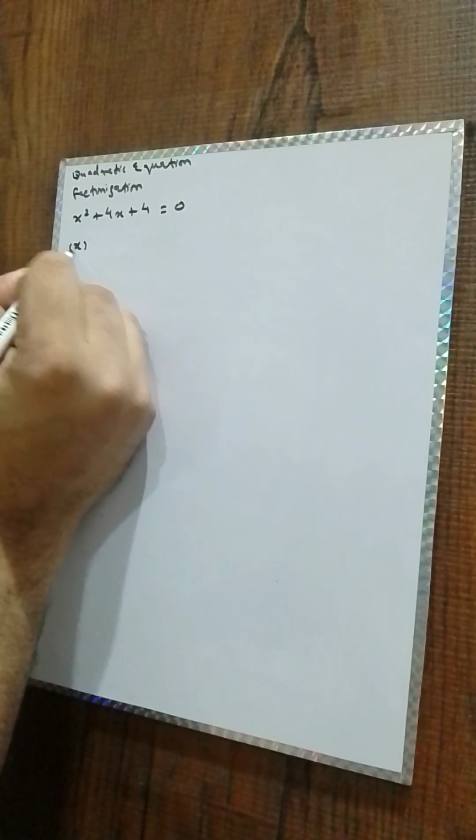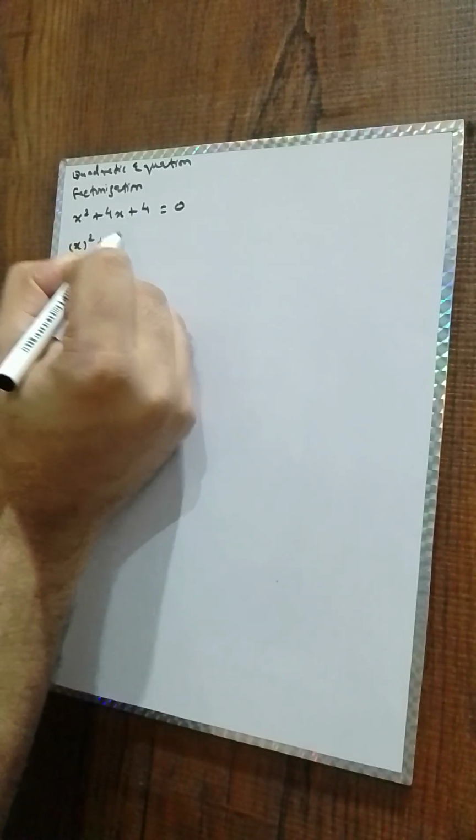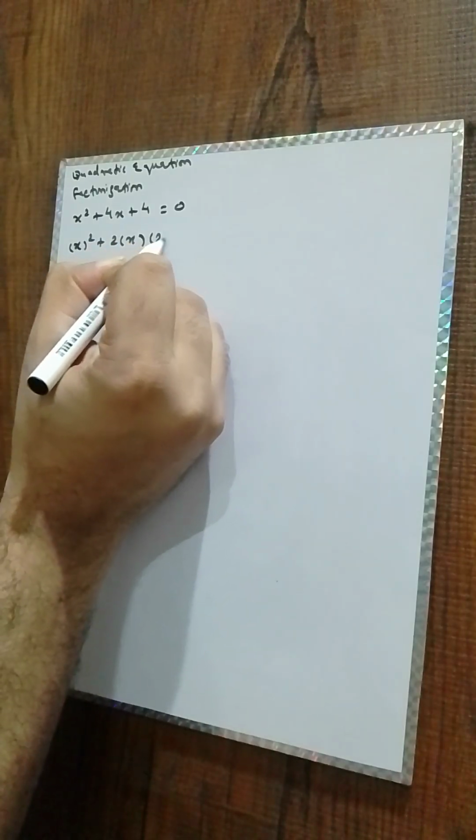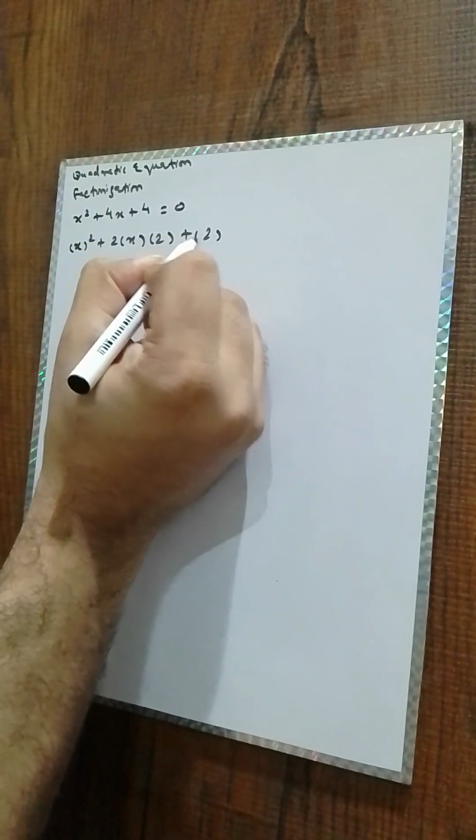So it gets x whole square plus 2 into x into 2 plus 2 whole square is equal to 0.